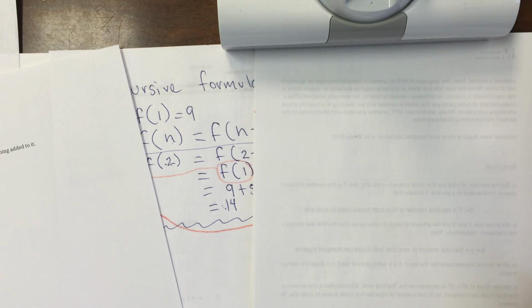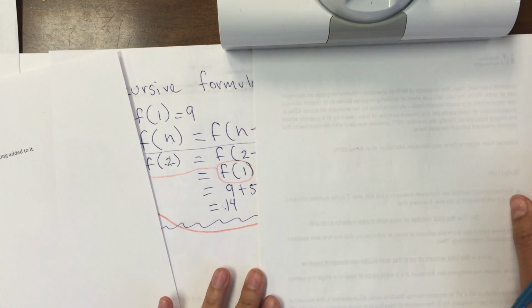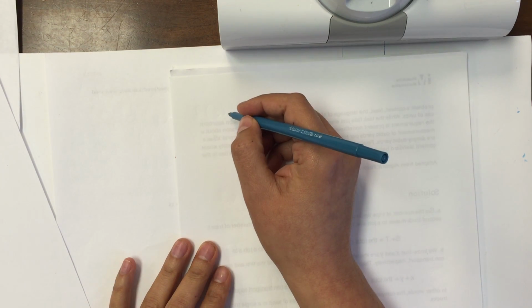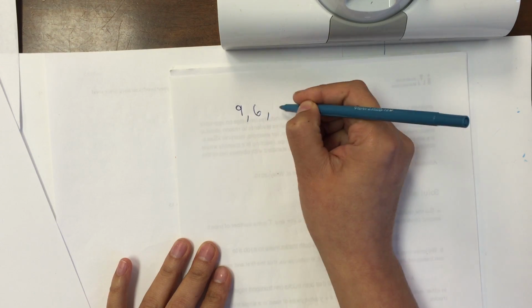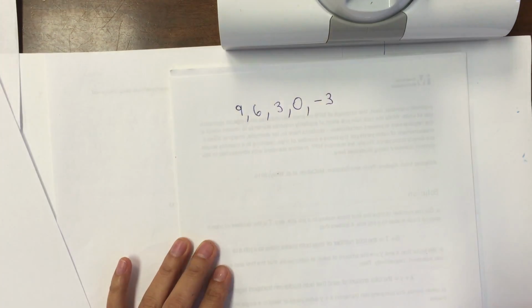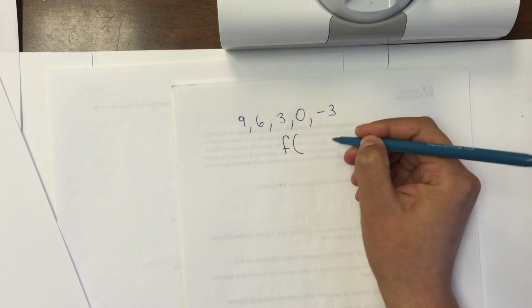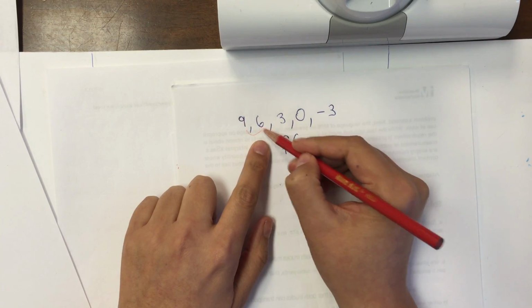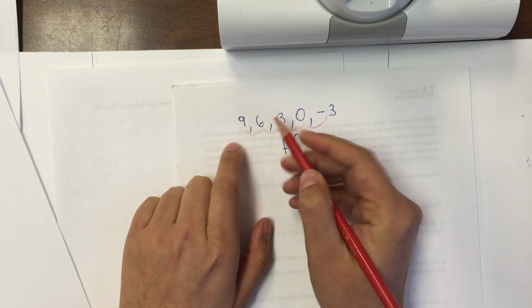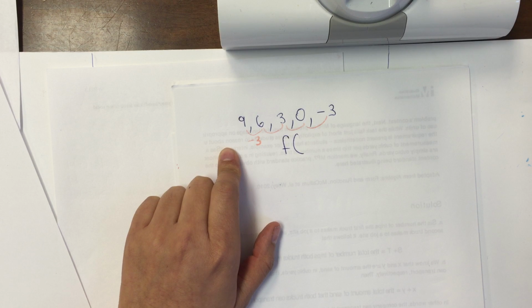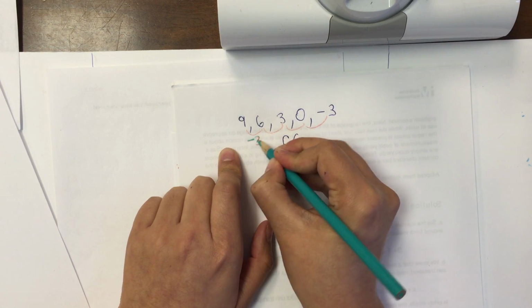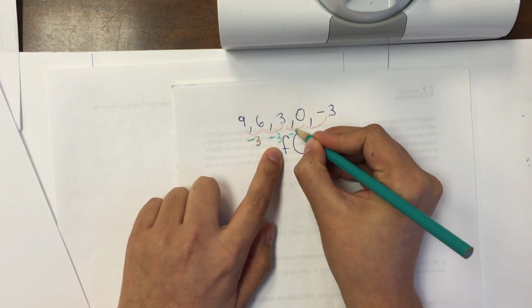Okay, more examples. We want more examples, right? Okay, what if they give me a list of numbers? And I have to find the explicit function or explicit formula. First of all, I have to analyze what is happening in here. What are we doing? From 9 to 6, what did I do? Subtract 3. We are subtracting 3. From 3 to 0, we're subtracting 3.